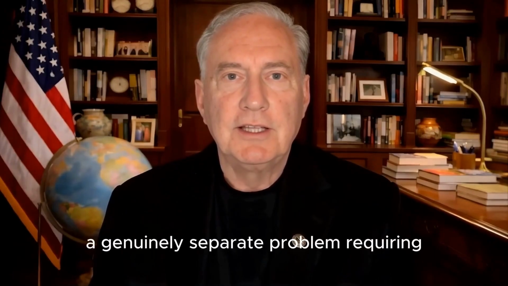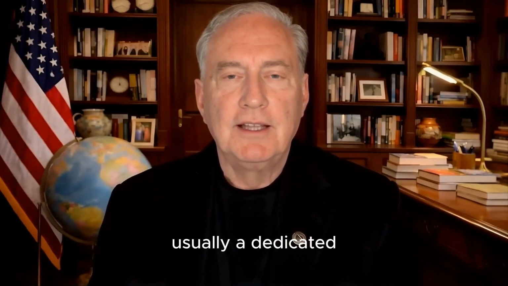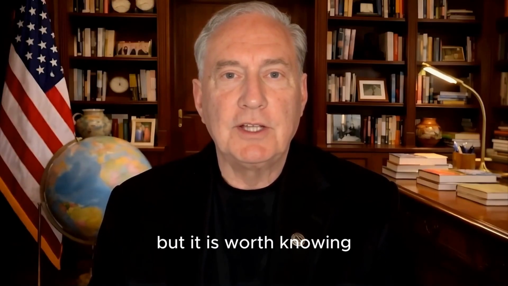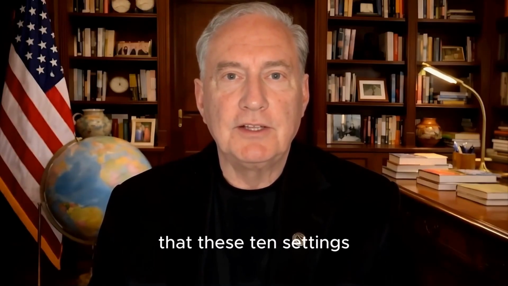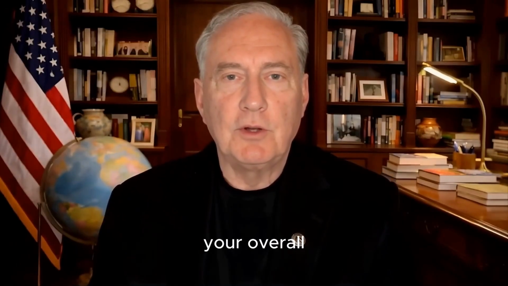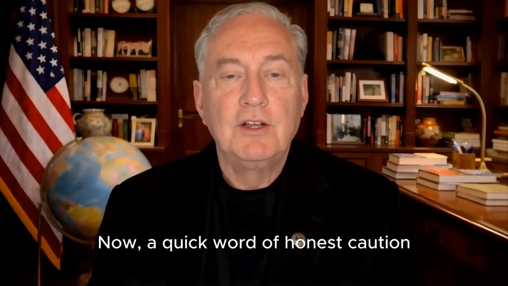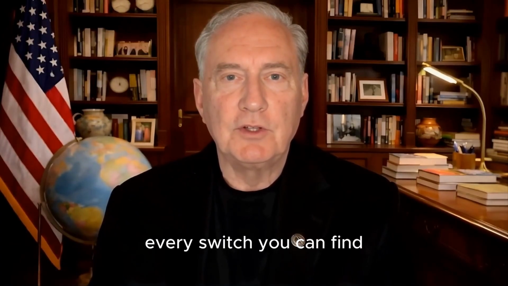That is a genuinely separate problem requiring its own separate solution, usually a dedicated data removal service, but it is worth knowing that these 10 settings, thorough as they are, only address one half of your overall digital privacy picture. Now, a quick word of honest caution before you go flipping every switch you can find.